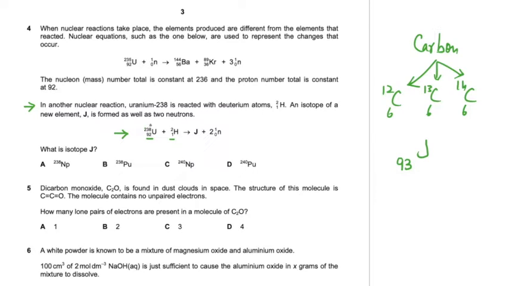And what is the atomic mass on the left hand side? 238 plus 2, 240. So the total mass on the left hand side is 240. So the total mass on the right hand side should also be 240. Each neutron has one atomic mass. So there are two neutrons.